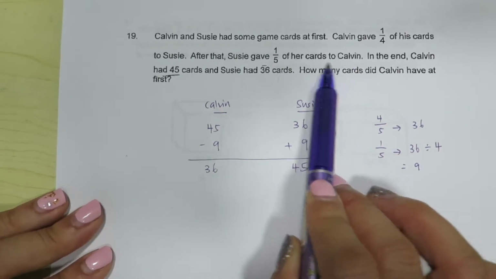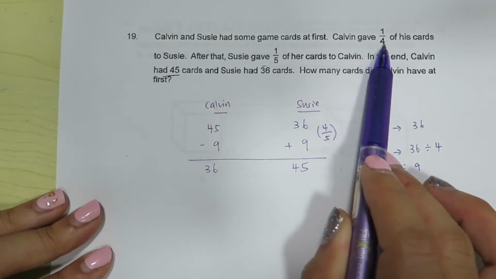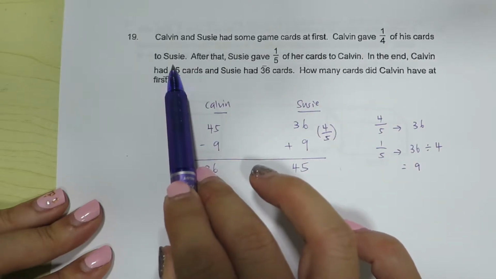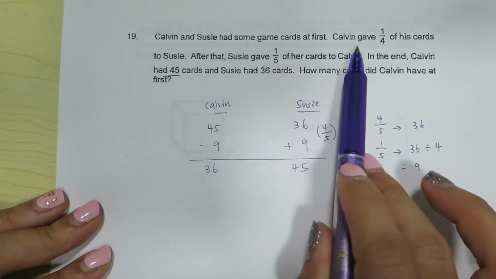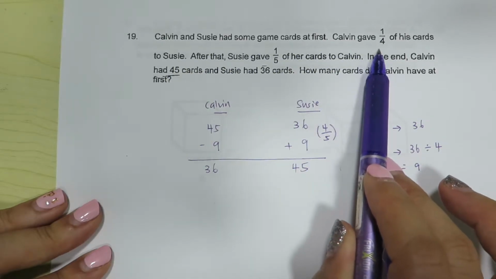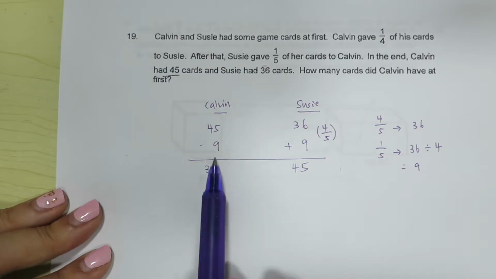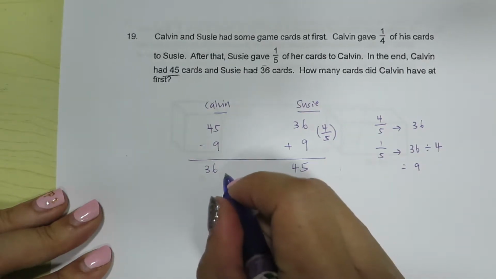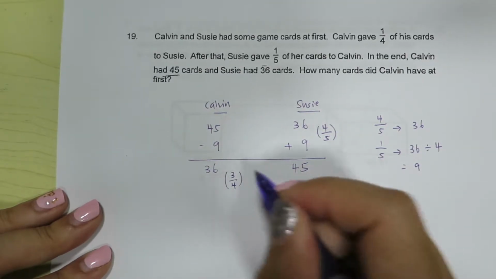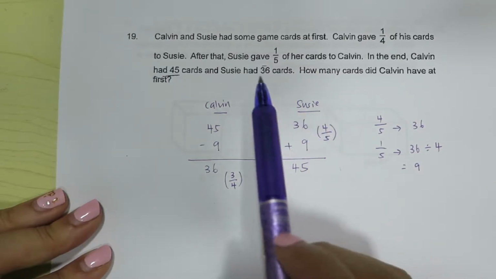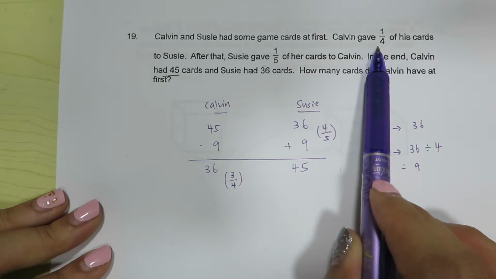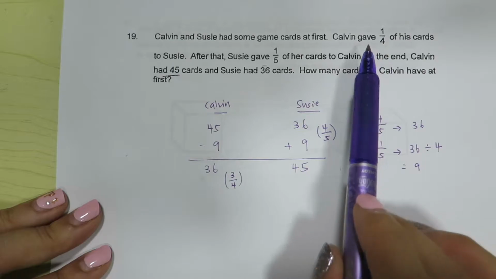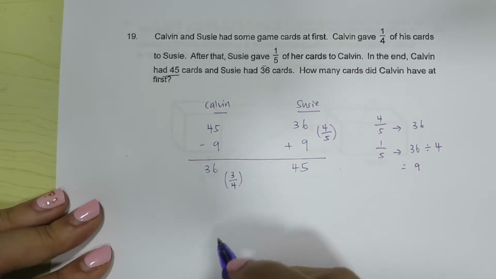Okay, let's go further backwards. Kelvin gave 1/4 of his cards to Susie. So if Kelvin had given 1/4 of his cards to Susie, means Kelvin was left with 3/4 of his cards. So this part over here, 36, represents 3/4 of Kelvin. And again, because we're working backwards, Kelvin had given 1/4 to Susie. We need to now take back that 1/4 from Susie and return to Kelvin.